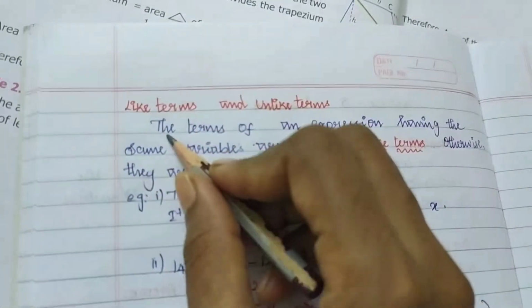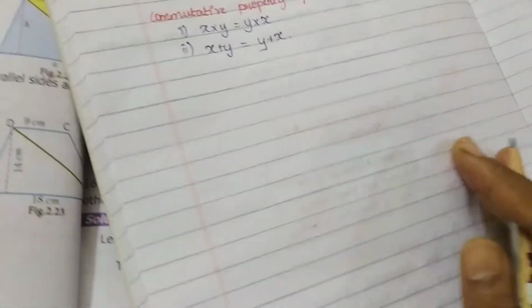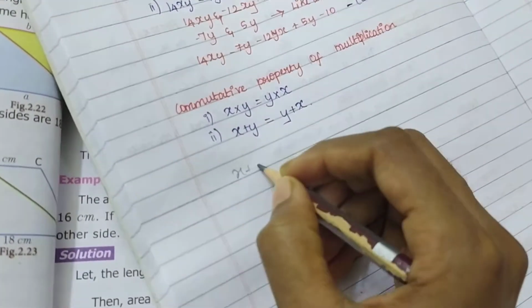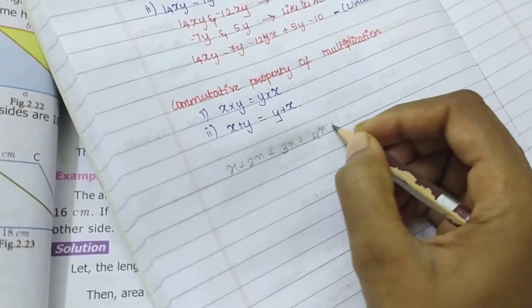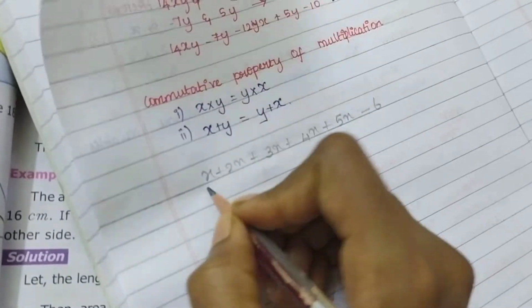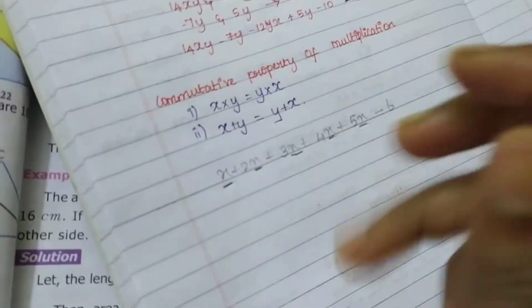Like terms and unlike terms. Like terms means, for example, x plus 2x plus 3x plus 4x, whatever the expansion, but your variable should be the same, x alone.